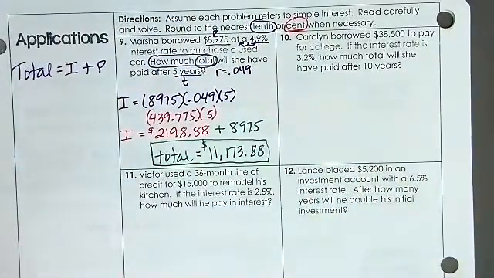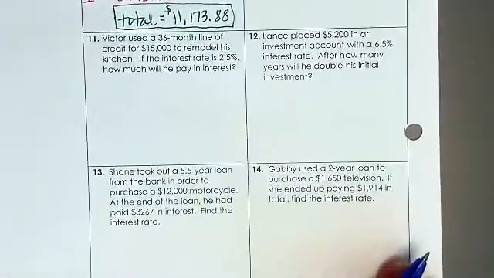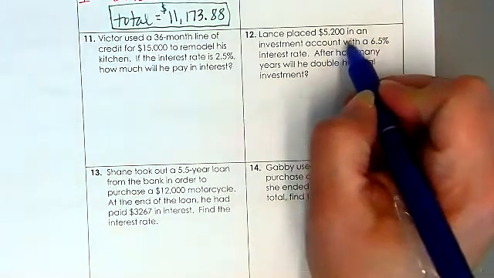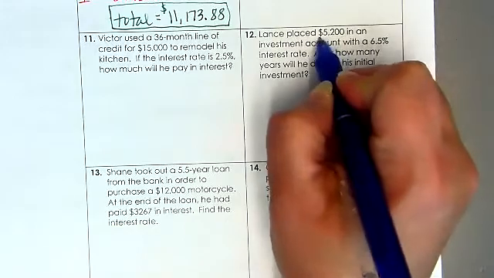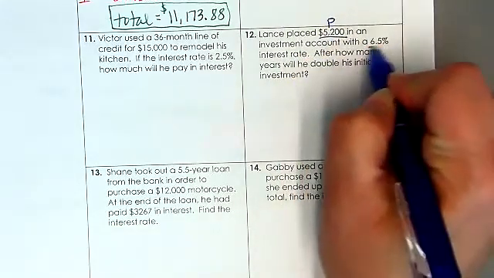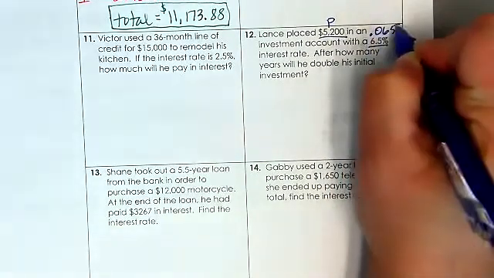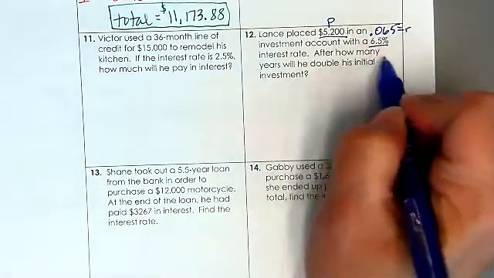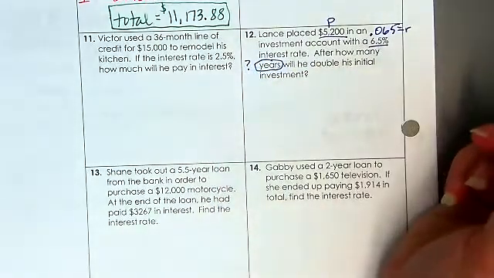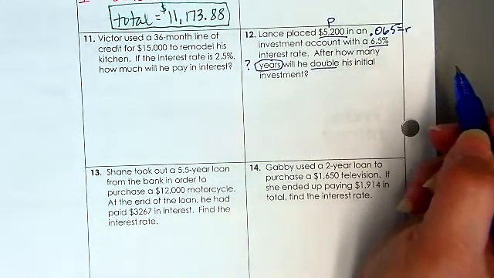Okay, here we go. Moving right along. Looking at number 12, because I'm going to work several different types of problems here. Lance placed $5,200 in an investment account. So that's my principal right there, placed in an investment account with a 6.5% interest rate. So that's going to be 0.065 as the R. After how many years? Oh, we want to know how many years. That's my question mark. Will he double his initial investment?